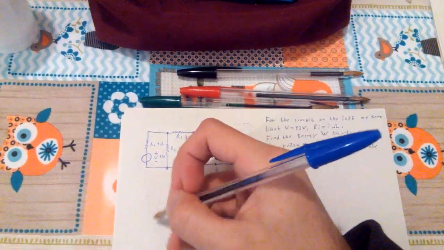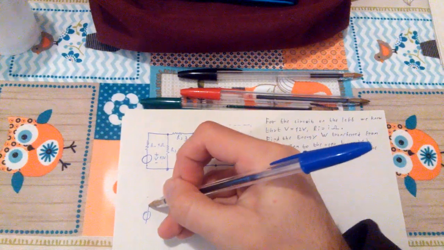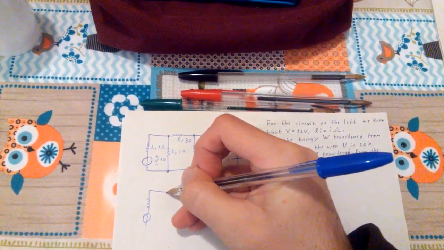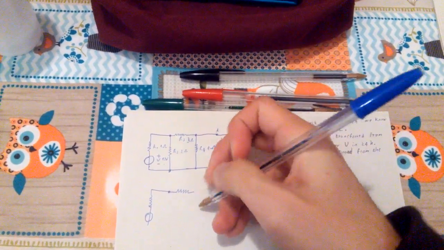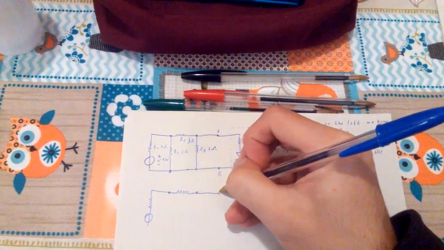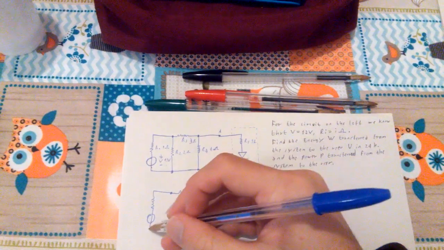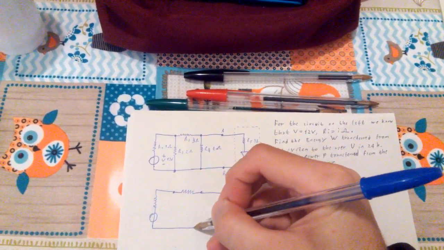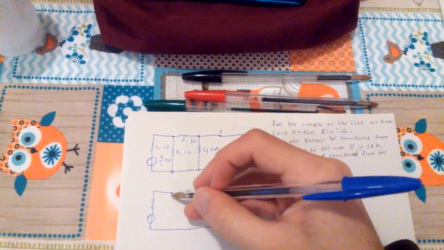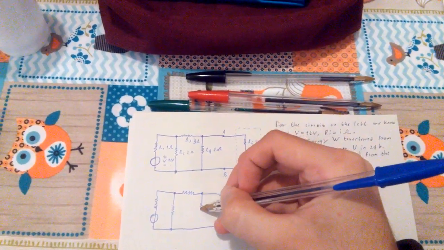If I'm going to consider AB, I will just have this part of the circuit: my voltage supply, my resistance, a node, this other resistance, and then all the way down here to A, and nothing here. And then at the bottom, I'm going to go all the way down to B, and I'm still going to have those resistances here and this resistance here.